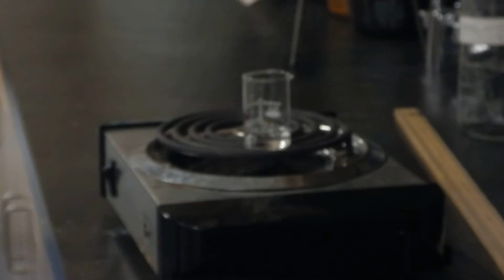We can see it is starting to burn. So this will not take long. Our lab assistant will be ready with crucible tops.